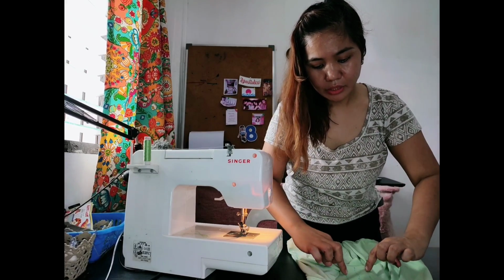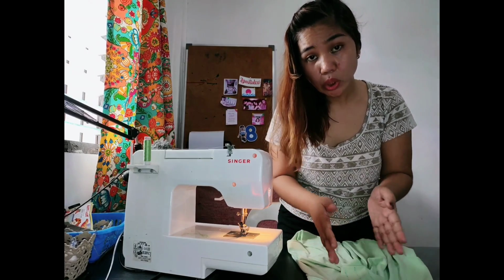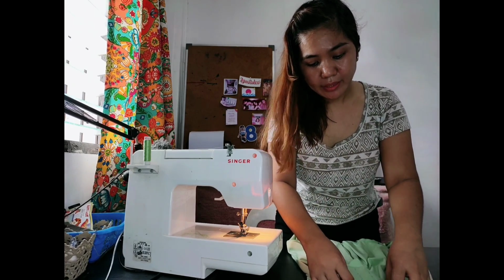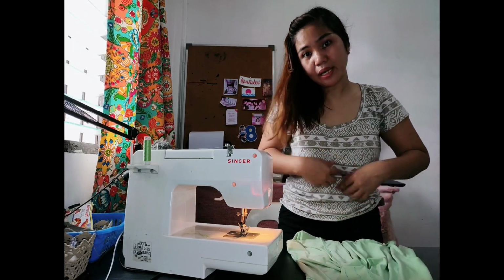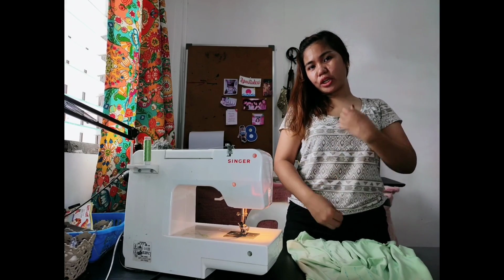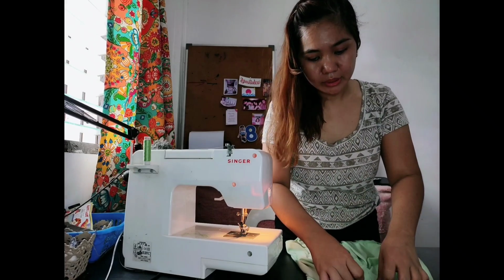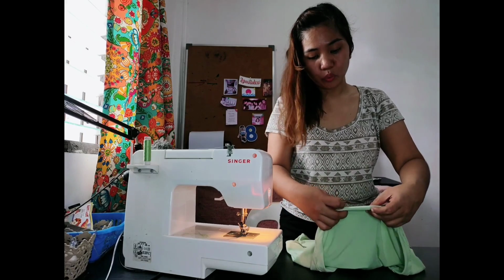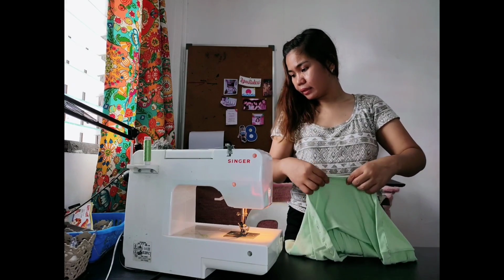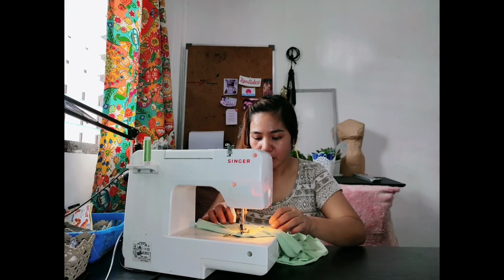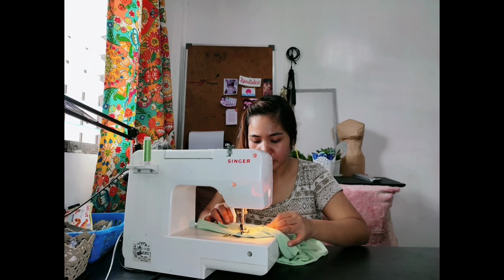Magtatahi ako ng straight dito at straight dito. So, tatlong straight line. And then, yung straight lines na yan, dyan papasok ngayon yung parang pinakatali. Yung magkikreate ng ruched effect dun sa harap nung top natin. Okay. So, parang bulbot-bulbot siya at this point.